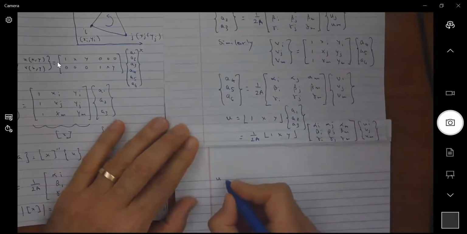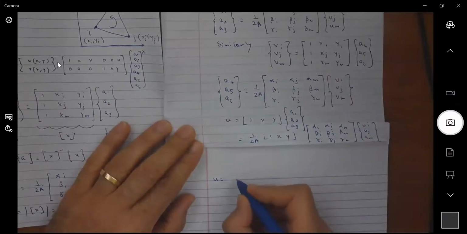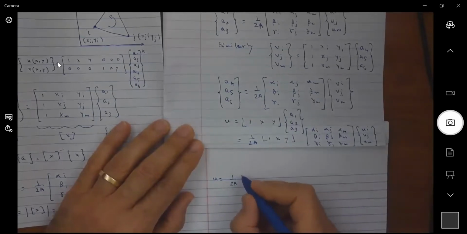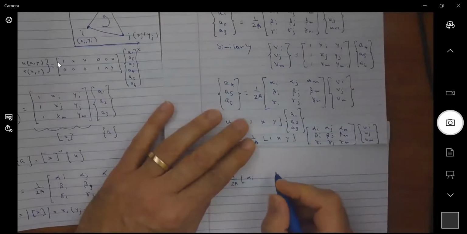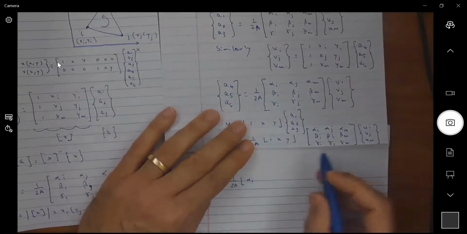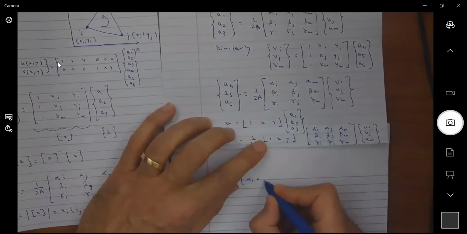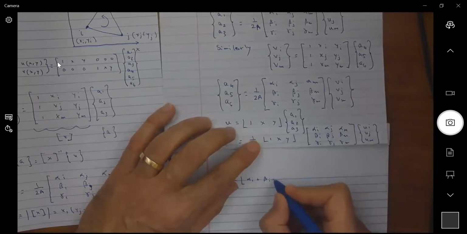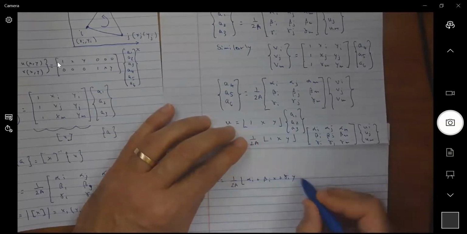And U then is equal to 1 over 2A multiplied by alpha I plus beta I times X plus gamma I times Y. So this is the first term.